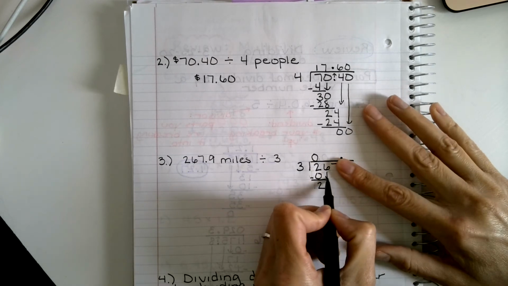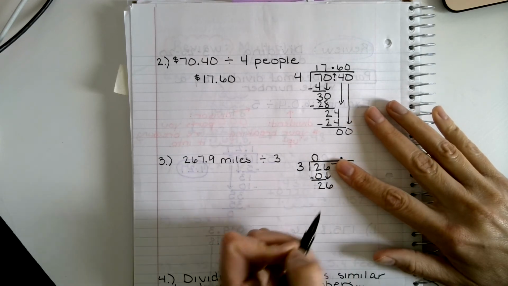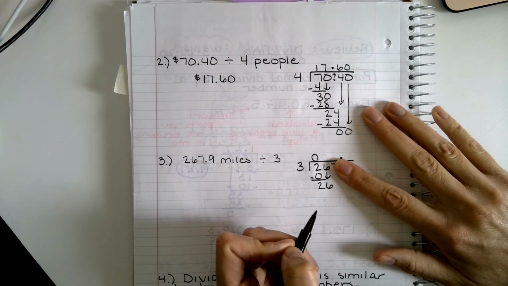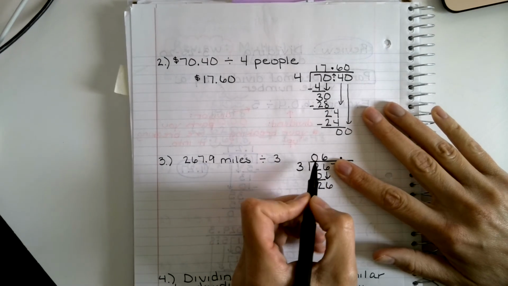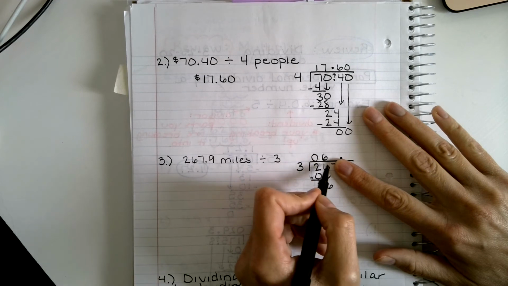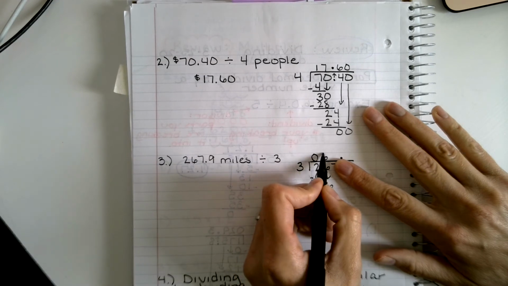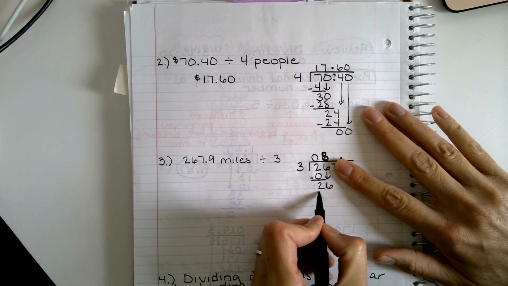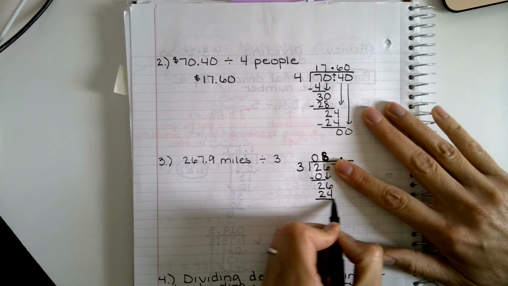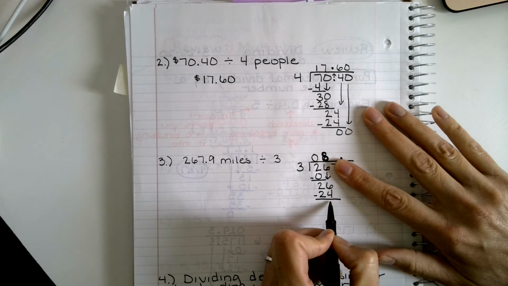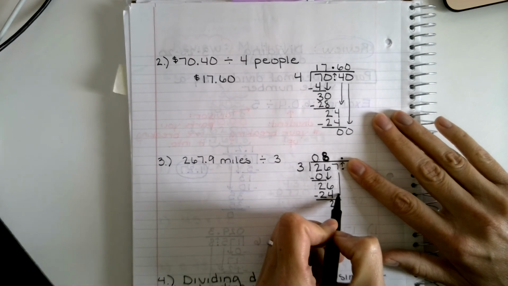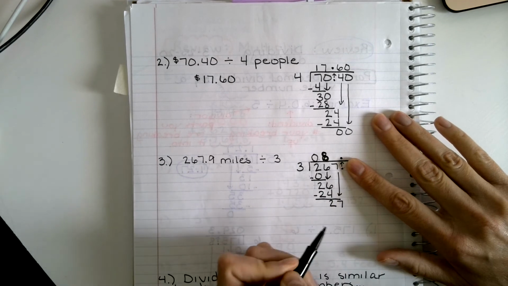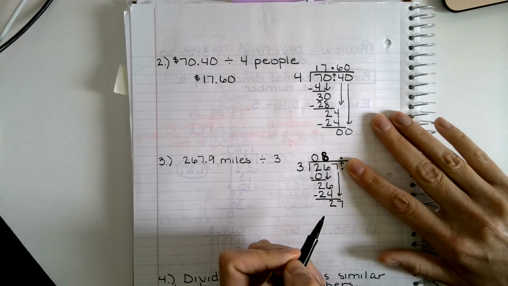Bring down your 6. How many times can 3 go into 26 without going over? 6, well, no, not 6. 8, sorry. 8 times 3 is 24. 26 minus 24 is 2. Slide over and bring down. Now you have 27.